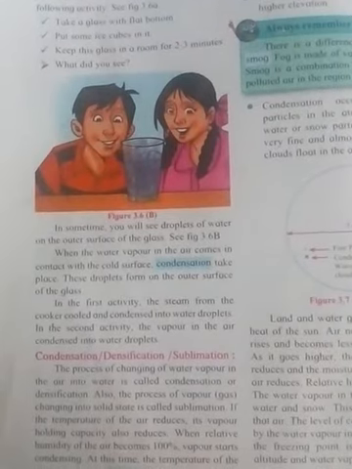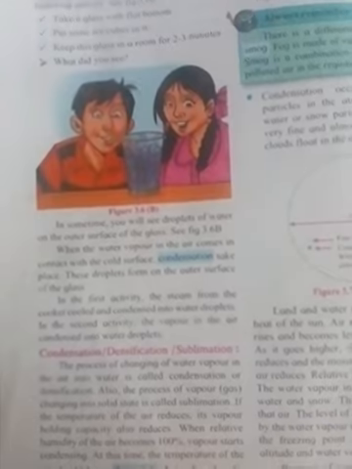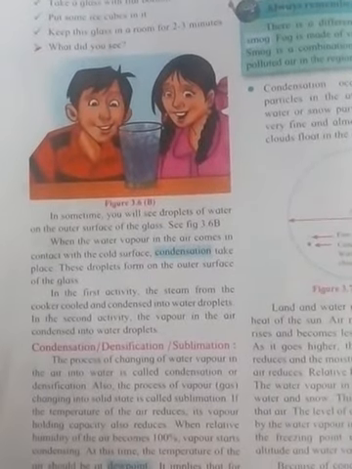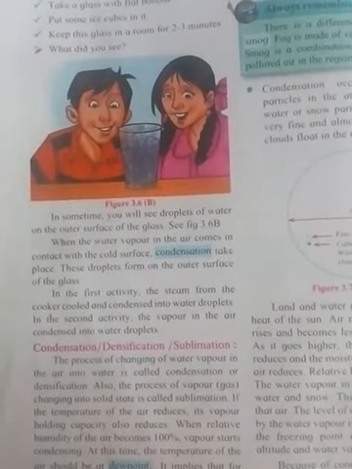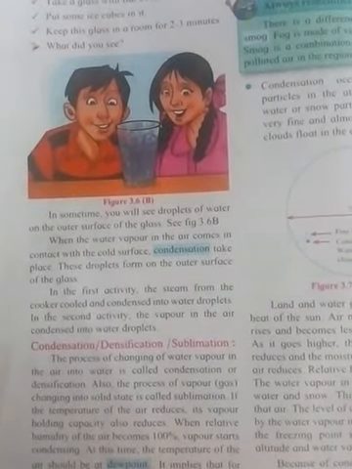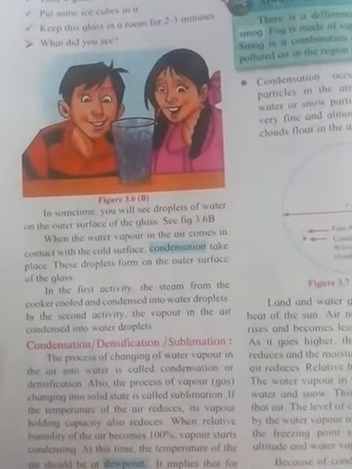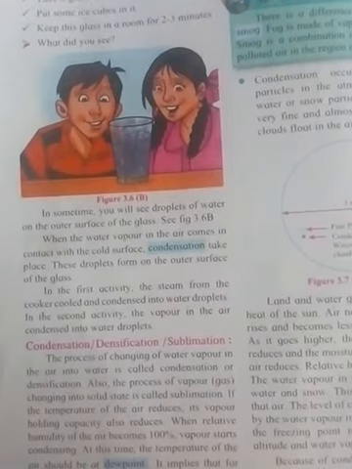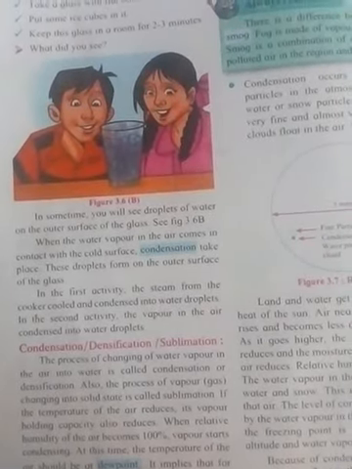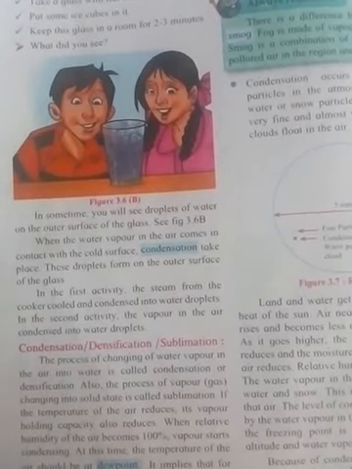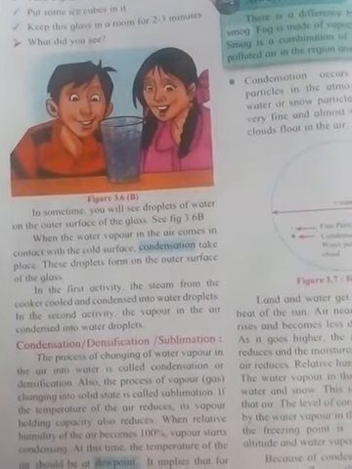The droplets form on the outer surface of the glass. In the first activity, the steam from the cooker cooled and condensed into water droplets. In the second activity, the vapor in the air condensed into water droplets.